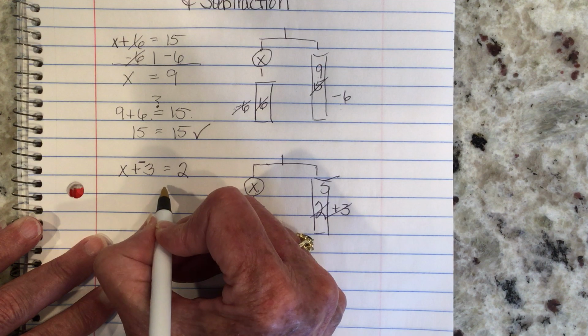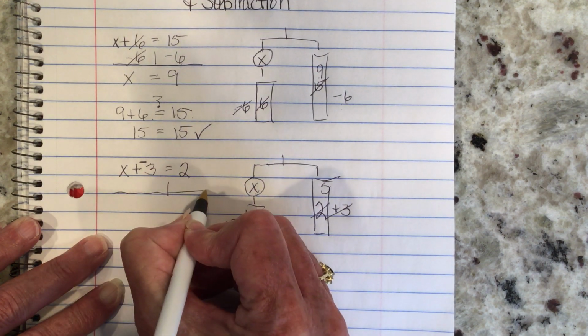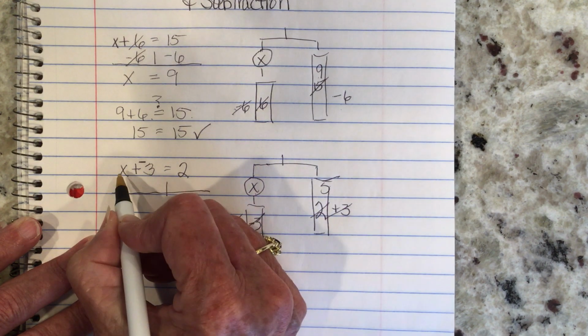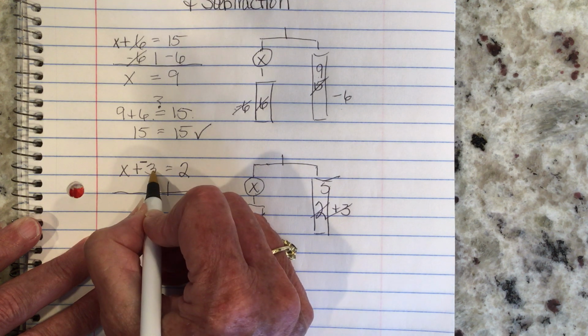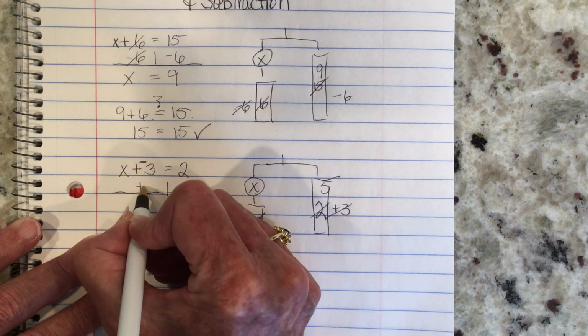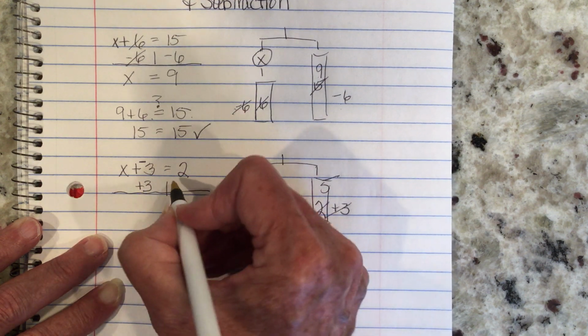So if we go to the equation, we're going to draw the upside down T at the equal sign. We've got x here, and what's hanging with x? Negative 3 is hanging with x. So I'm going to put positive 3 with it. It's opposite.